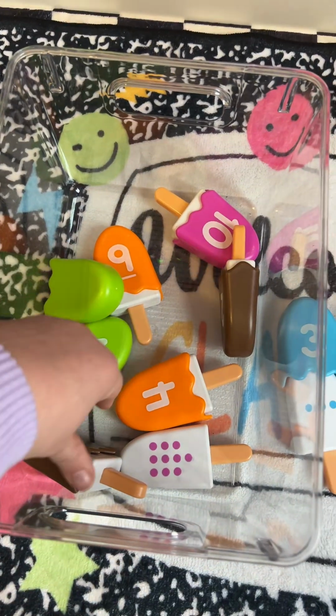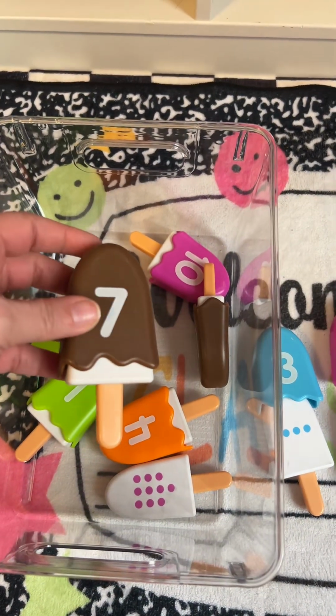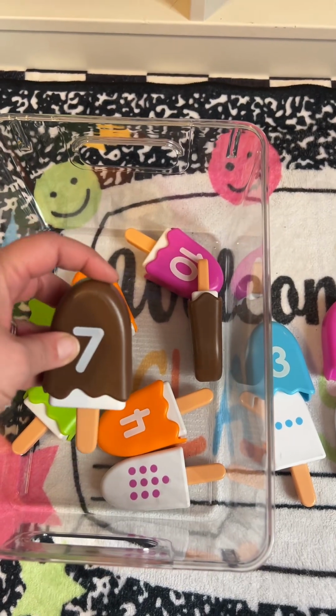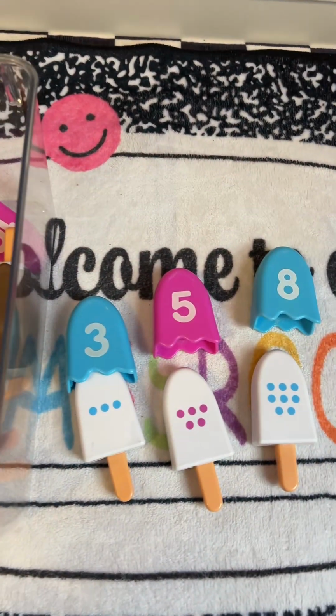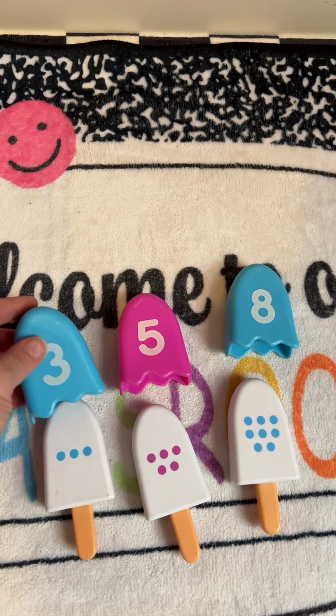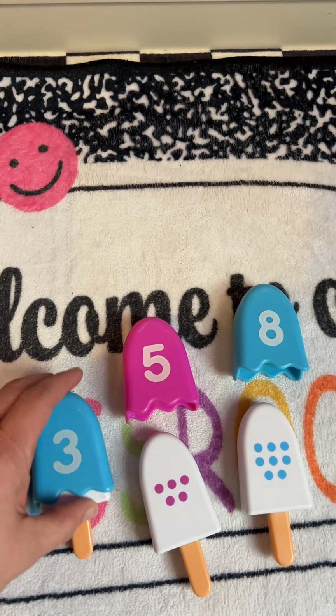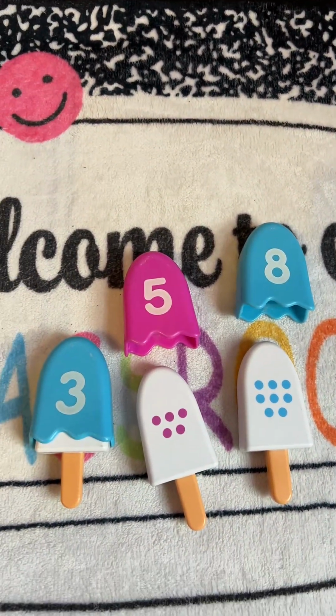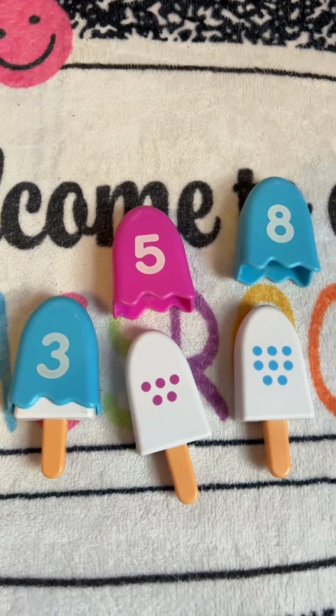So here's the math game I like to use. It's great for little learners. It's something that they can actually put in their hands and manipulate. So they, again, are just matching. They're putting the number to the corresponding dots, and they're able to match it. And it's numbers 1 through 10, so it can build on multiple skill levels.